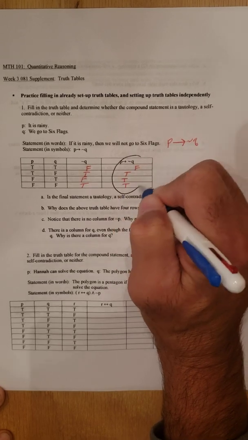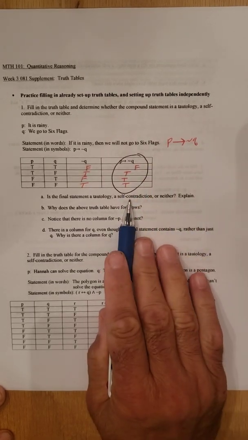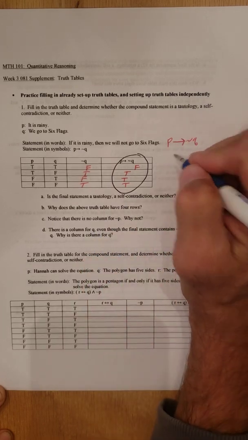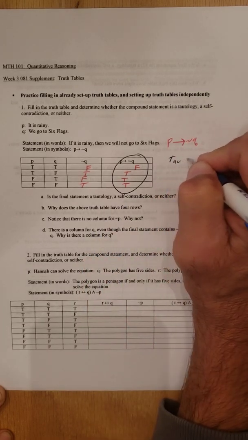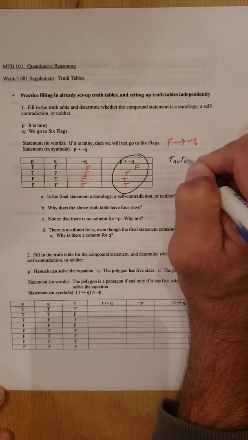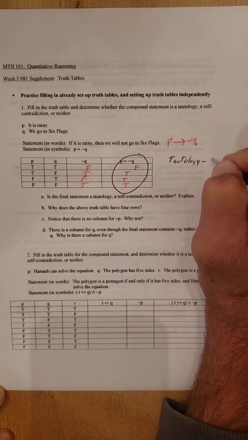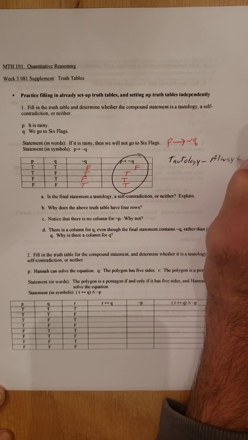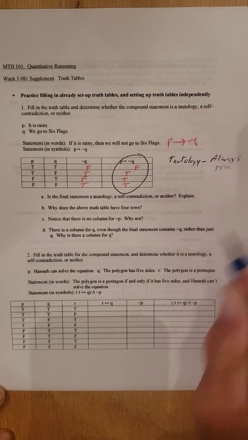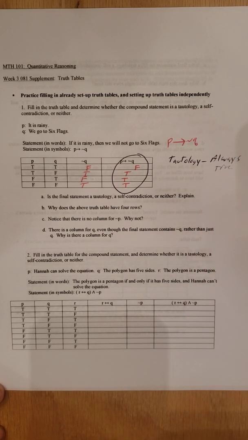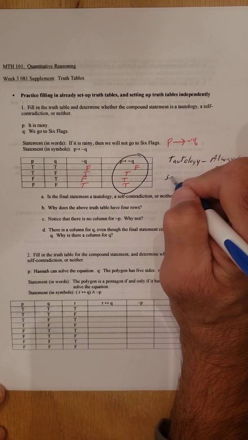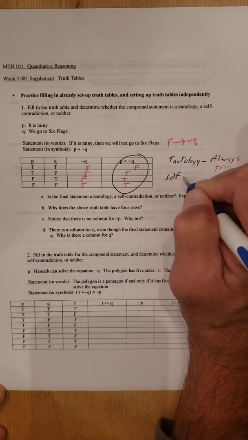All right, so is the final statement a tautology, a self-contradiction, or neither? We're looking at this last column. A tautology is always true. A self-contradiction is always false.